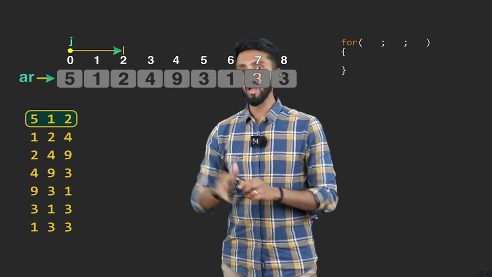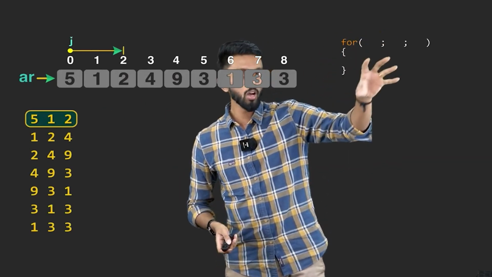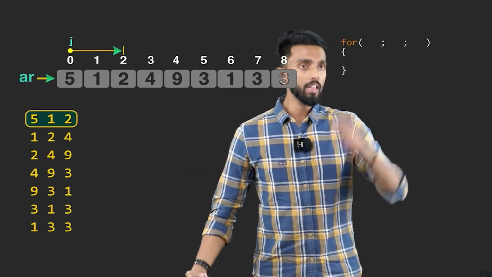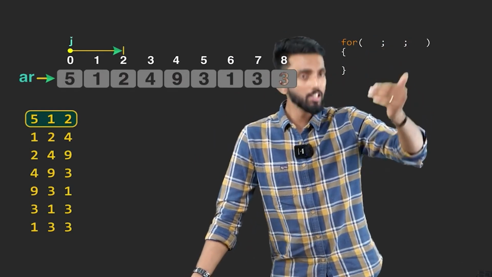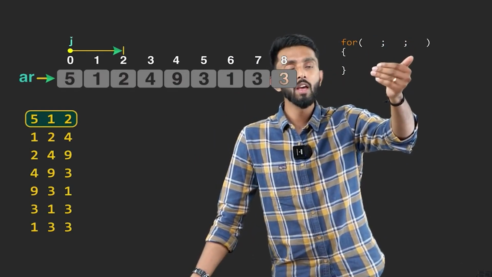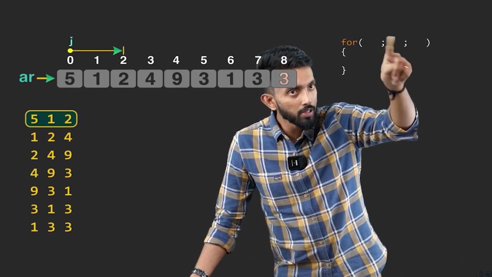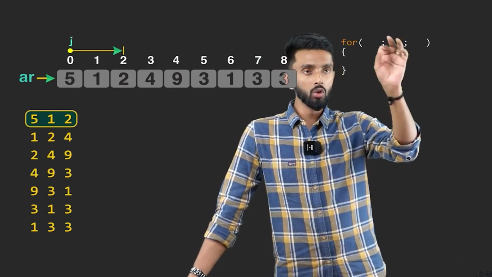Okay. Next, I want to print my next subarray. And see, loop means this is how a loop looks in Java. In Python, it will look a little different. In JavaScript, it will look a little different. Yes. In C, C++, Java, a loop looks like this only. Now, in this loop, what will I tell?